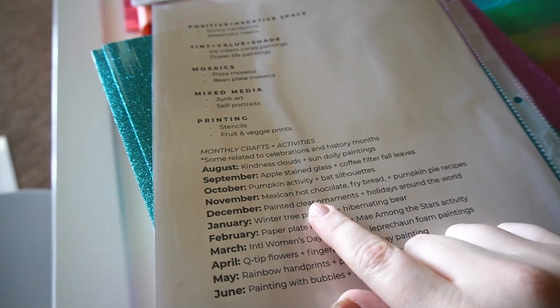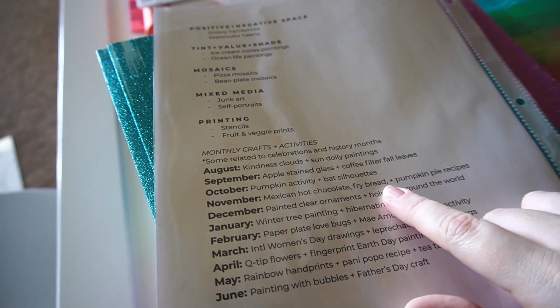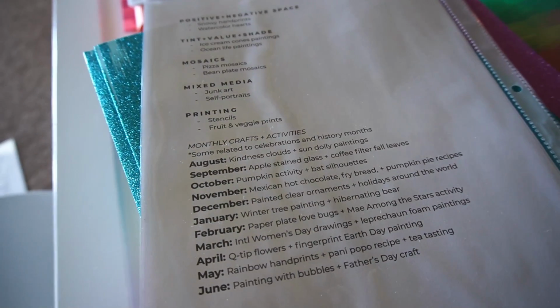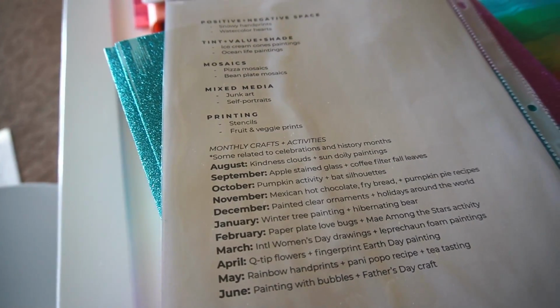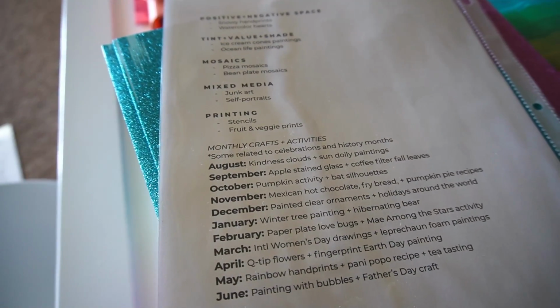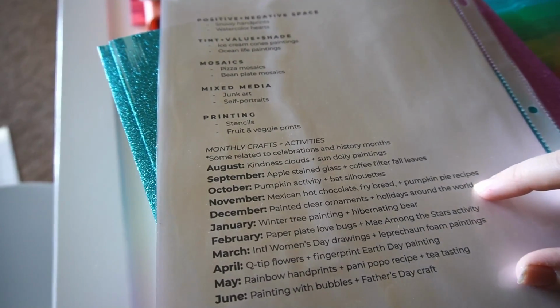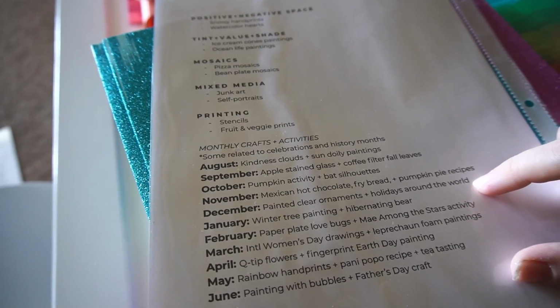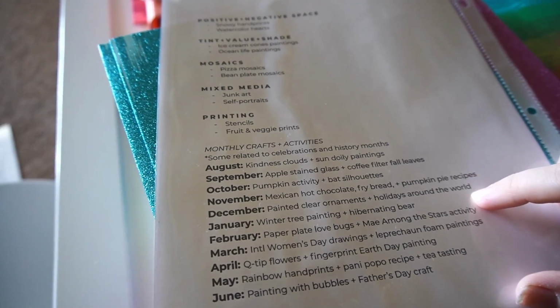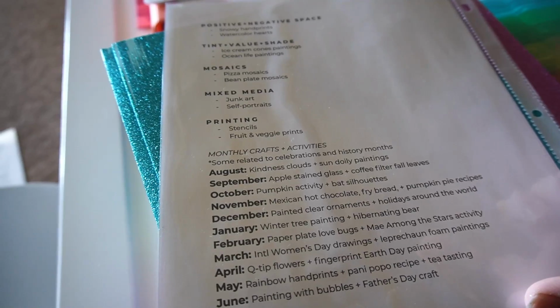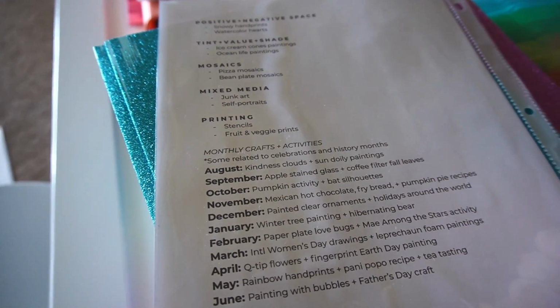So we're going to be making some Mexican hot chocolate, some fry bread, and a pumpkin pie recipe that week. Instead of making some visual art, we're going to make it with food. And with December, we're going to paint some clear ornaments and also celebrate the different holidays around the world. I'm not quite sure what I want to do for that yet. I have an idea. I'm not entirely sure, but we will see.